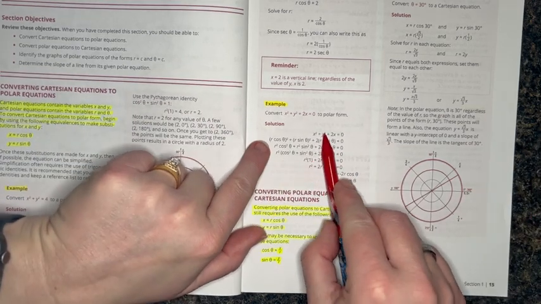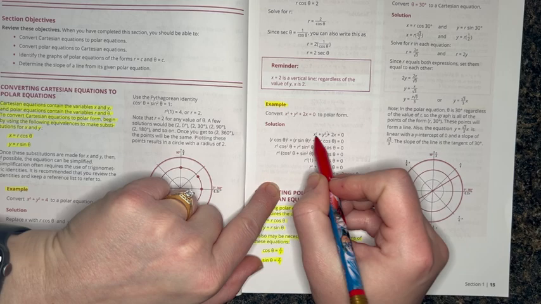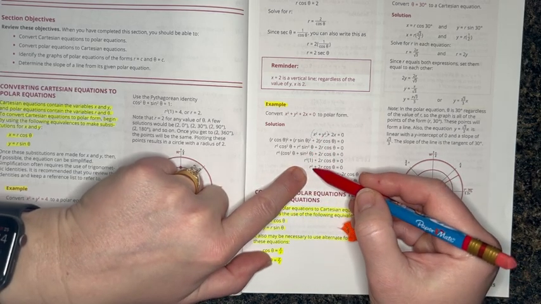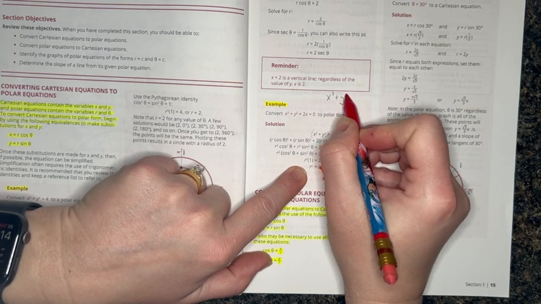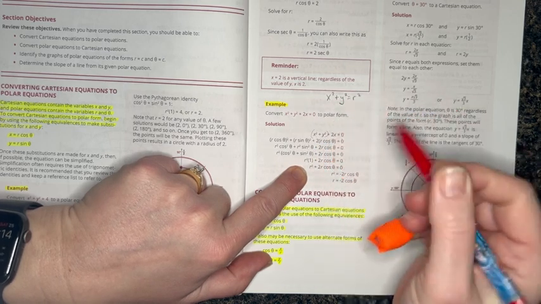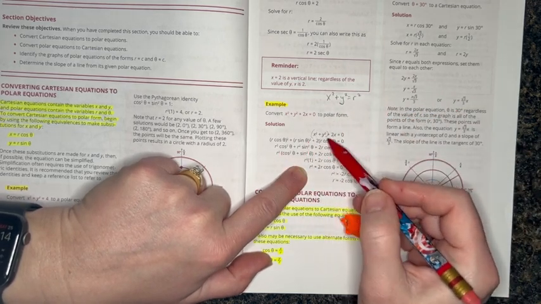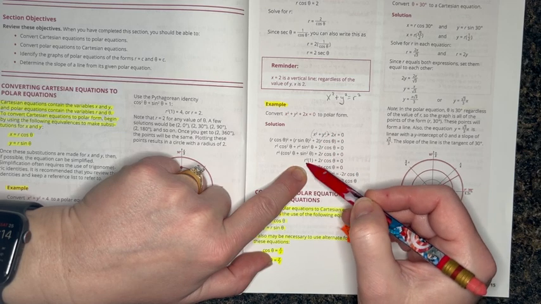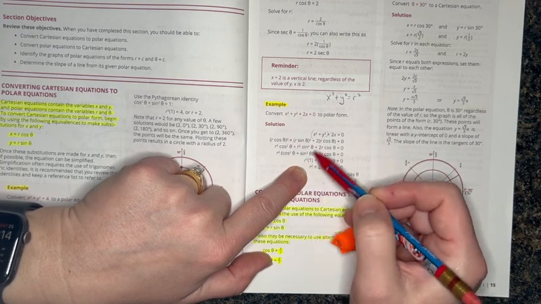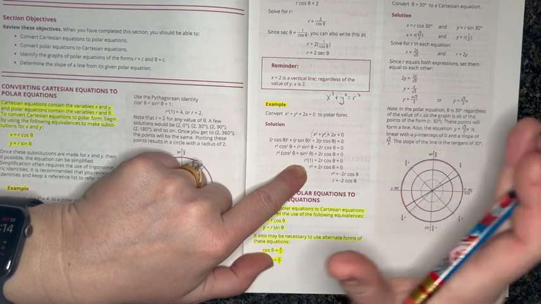So from this part here, we're just left with r squared, because the formula is x squared plus y squared equals r squared. So we don't need to go through all of this. We could literally have just changed it right here. We could have gone from here to here, boop, boop, boop. This is a lot of work, and it's unnecessary.